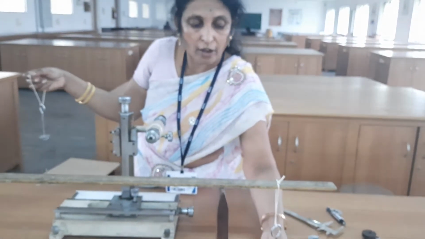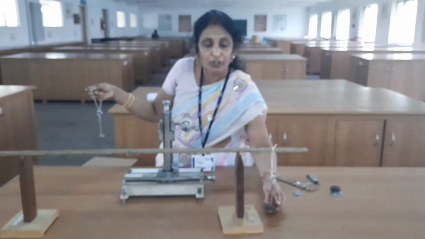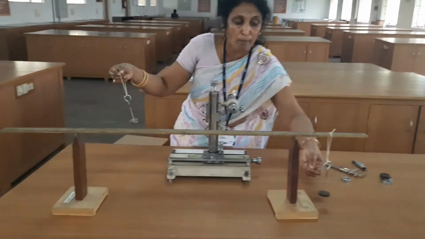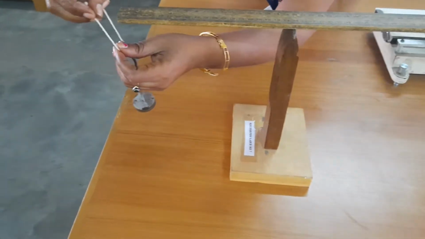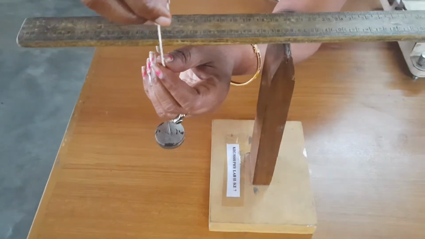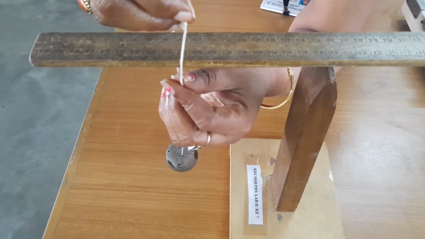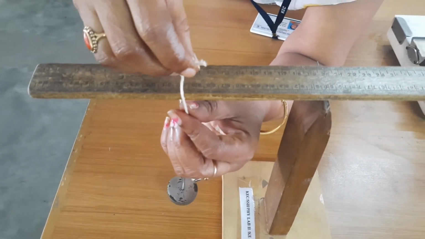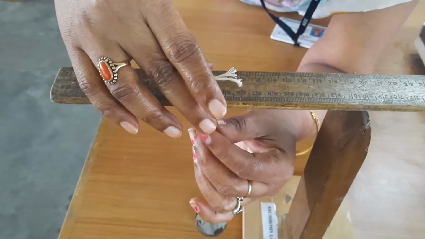The load is a dead load, and with this hanger it is 50 grams. Now the same equal mass should be applied here also. So again another 50 gram I am going to apply, again 10 centimeter from this knife edge. This knife edge is at the 80th centimeter, so now at the 90th centimeter I have to apply a load.